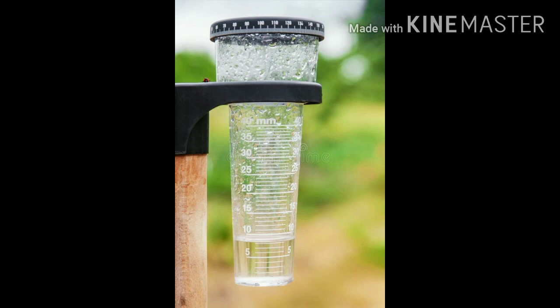The picture you see here is a rain gauge. It should be placed in an open area. No tree, no part of a building should be above it. The measurement is made in millimeter. It is the height of the water column in the gauge. As you see, the capacity of this rain gauge is 40 millimeter. Some amount of rainwater is collected in the rain gauge shown here. Its amount is 9 millimeter.